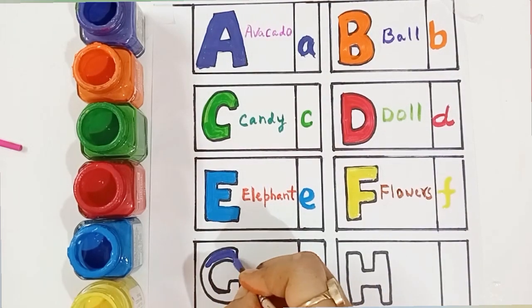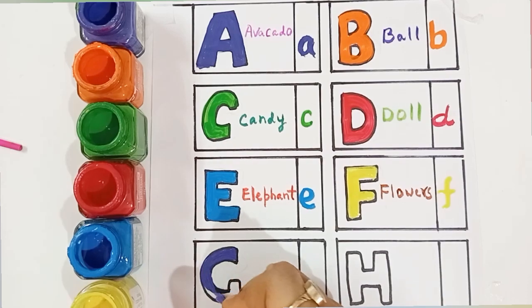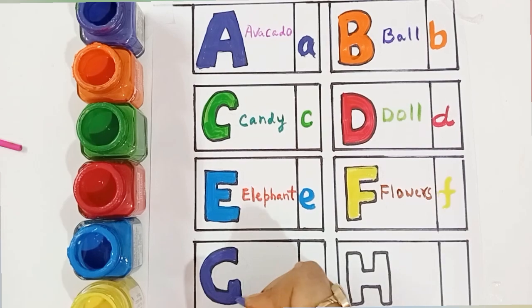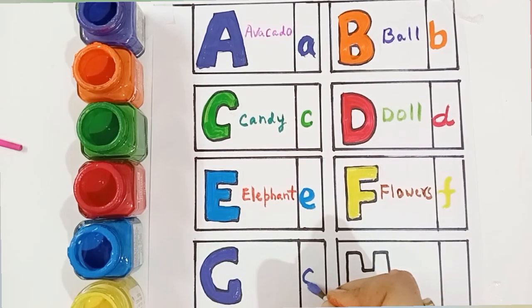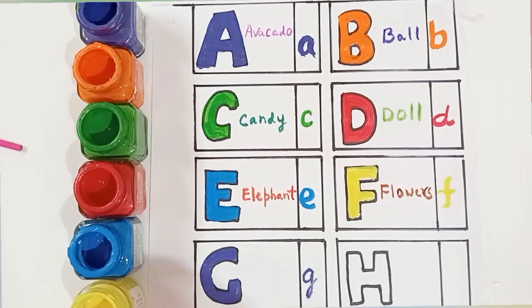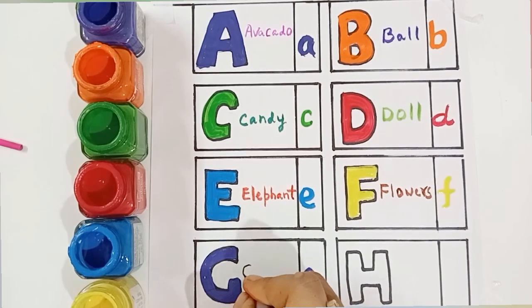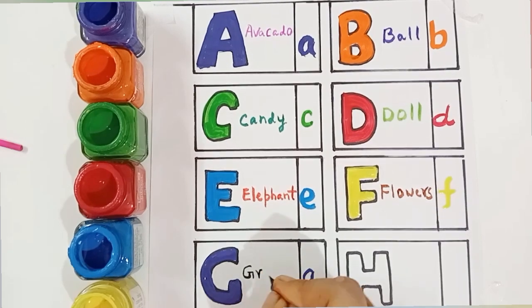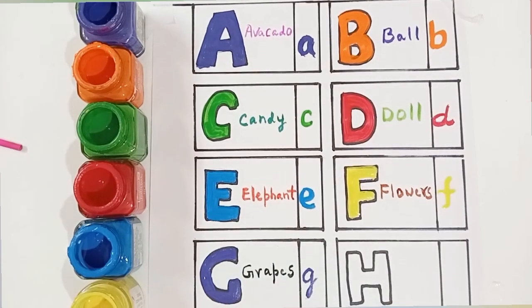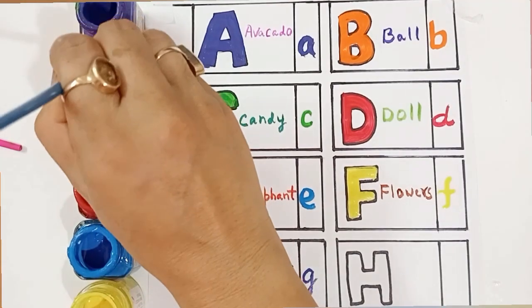G. G for grapes. Capital letter G. Small letter G. Purple color. Black color. G for grapes. G R A P E S. G for grapes. Black color.